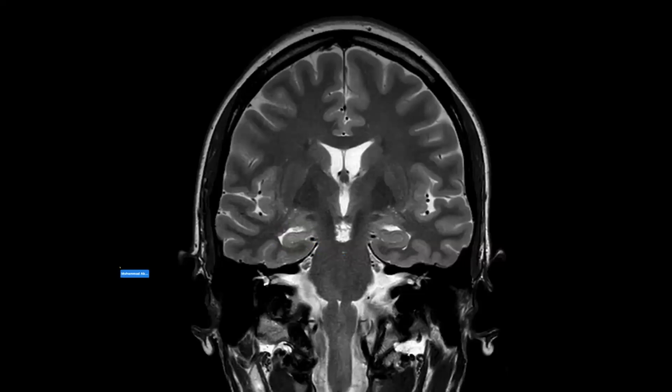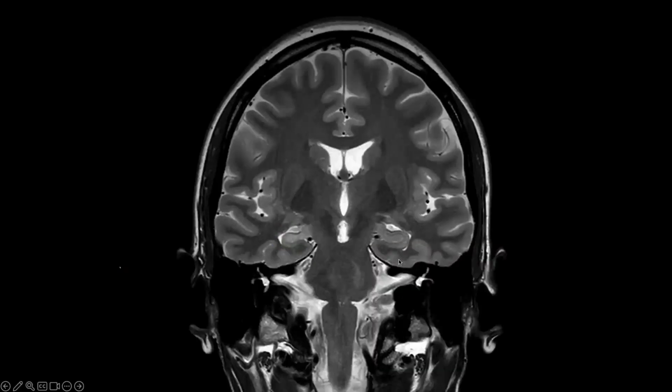So let's move on a little bit. Okay, so there is a difference in size here. We can still appreciate a double looking pattern, but there is a difference in size.